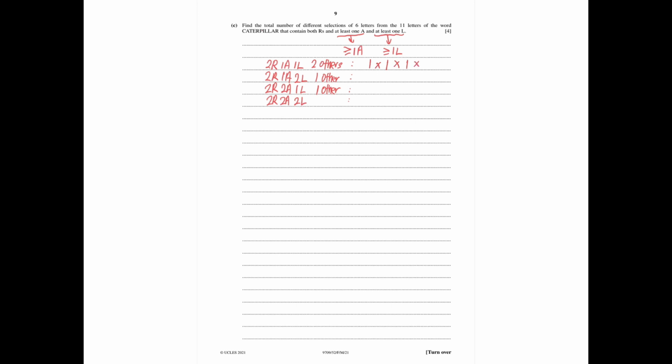How about others? We are going to select 2 others. What it means by others, let me write down here. The others that I put here are actually the remaining letters other than A, R, and L. We have C, T, E, P, and I. These are the other letters. So we have 5 of them and we are doing 5C2. We are choosing 2. 5C2, so end up with 10.